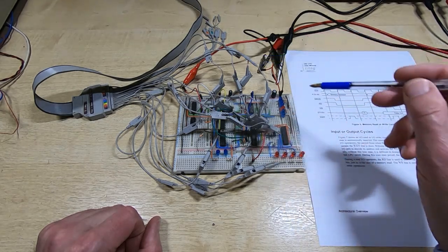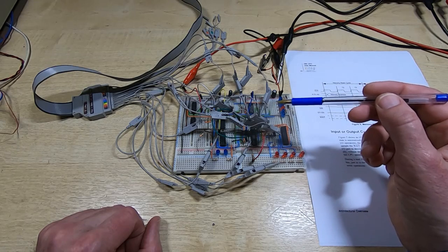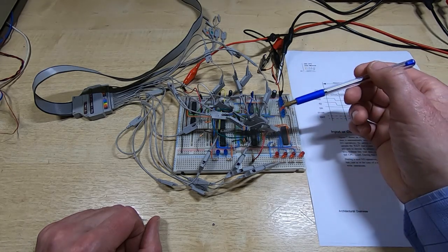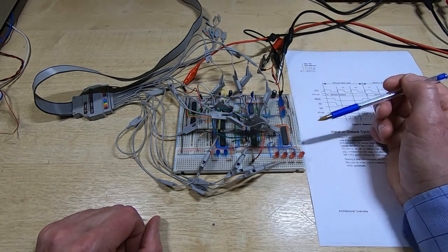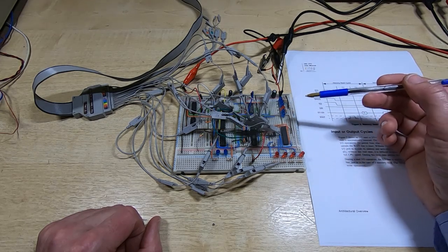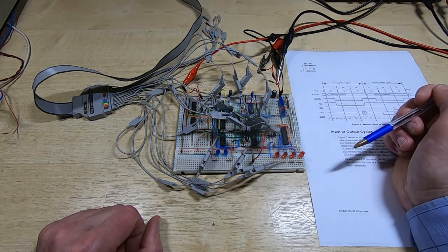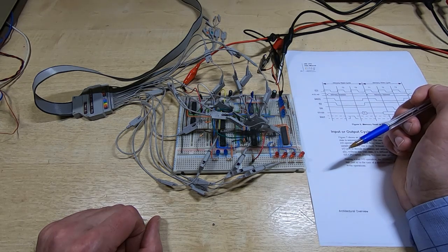And remember that each DMA cycle is only one transfer, it's only one bus cycle, and then it hands control back to the Z80, and it waits until the floppy drive interface tells it that the next byte is ready.